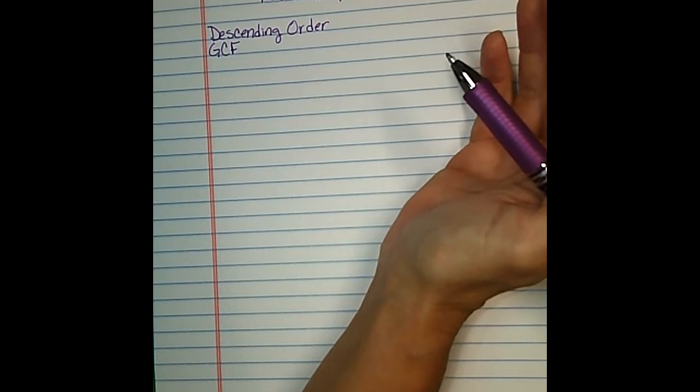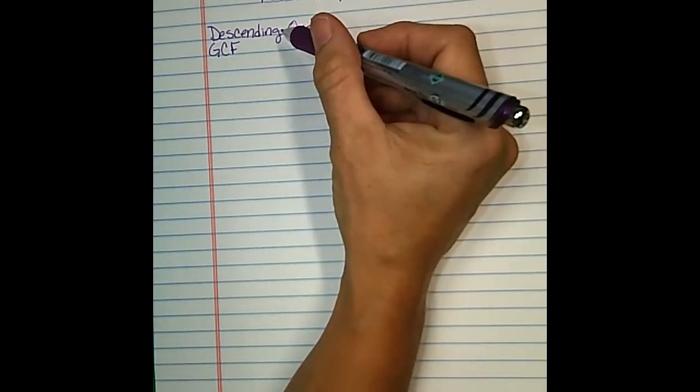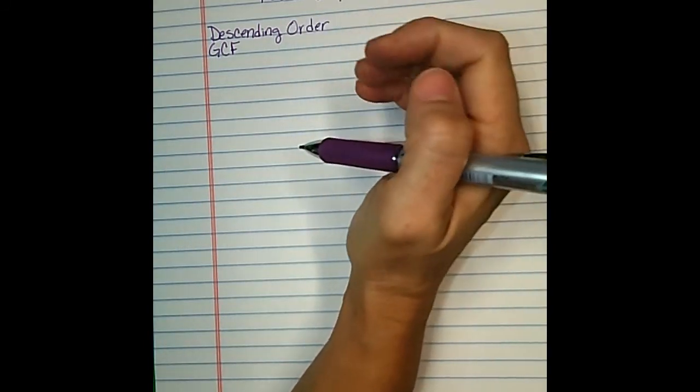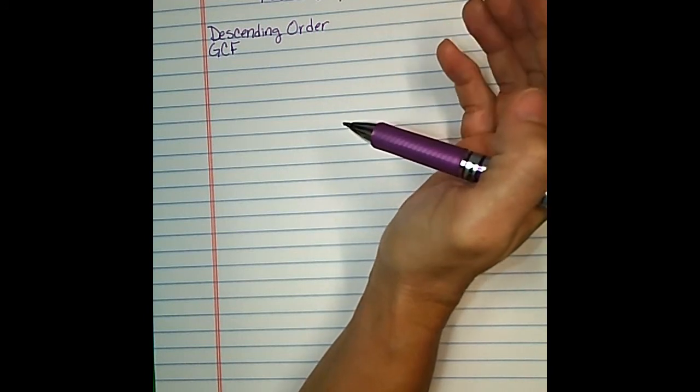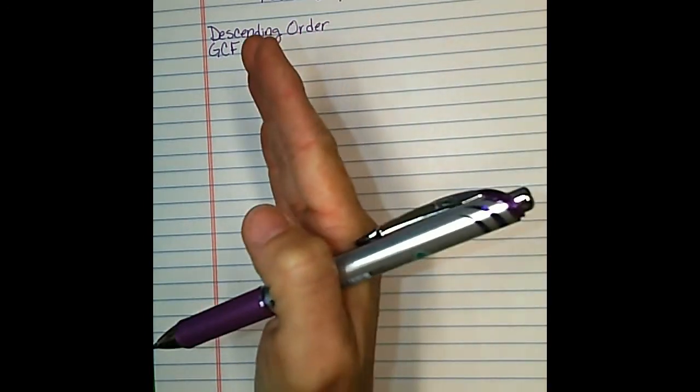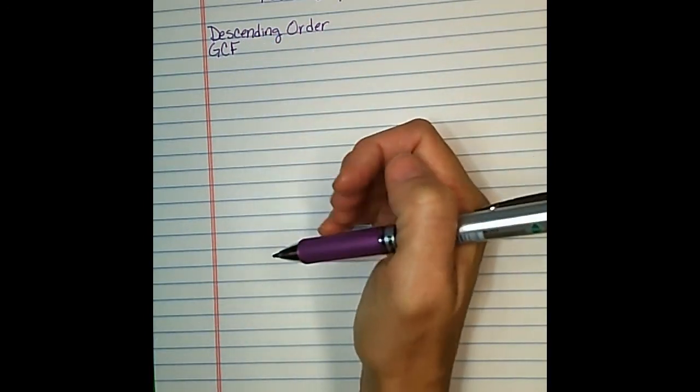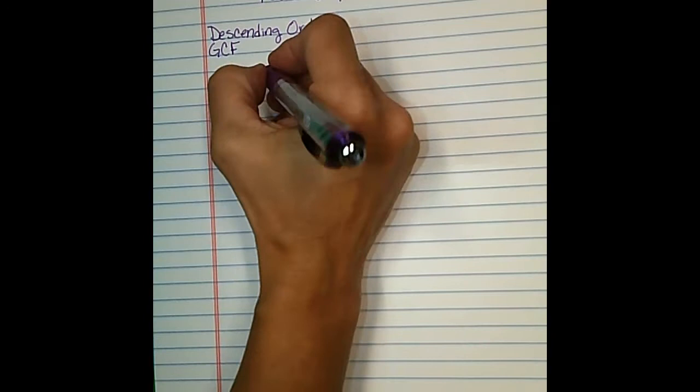Factoring polynomials. We look at different things when we factor polynomials. One, we want to see if it's in descending order, and not all polynomials can line up 3, 4, 5, 6, and it's based upon the degree, the power. So I have an example I wanted to work on.